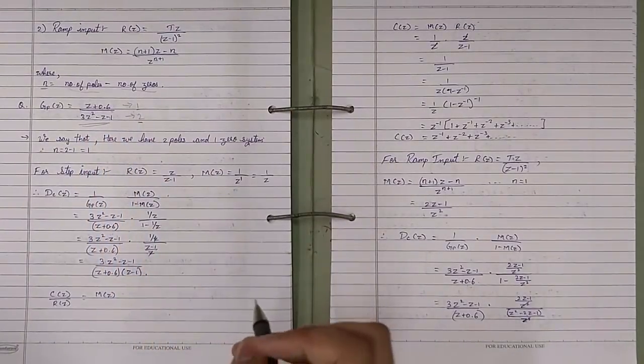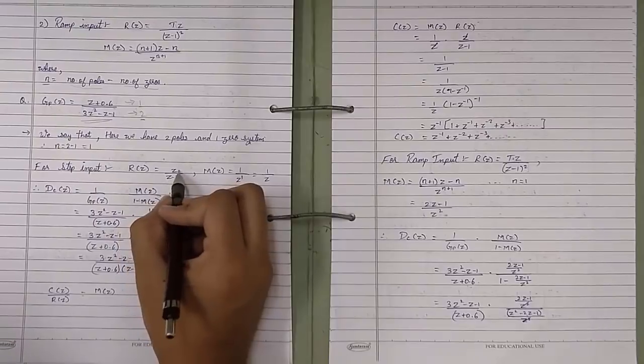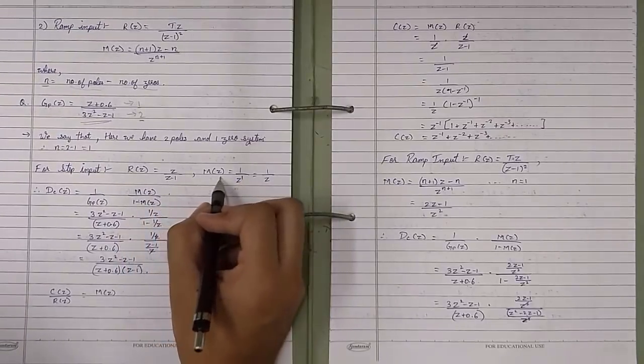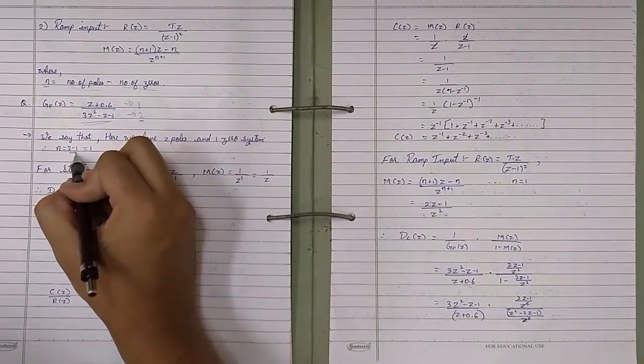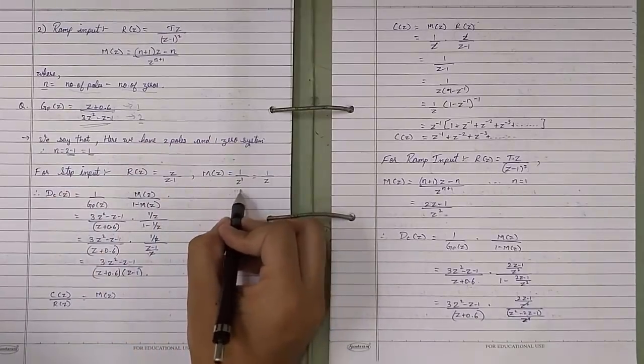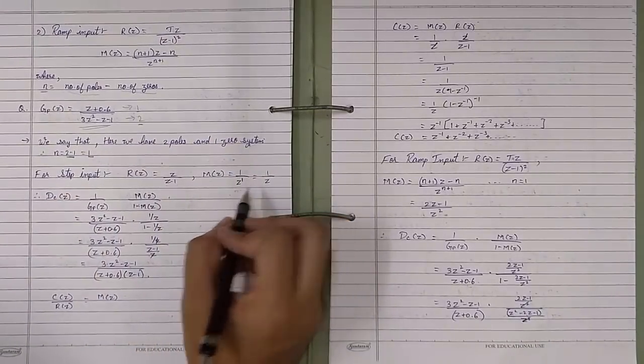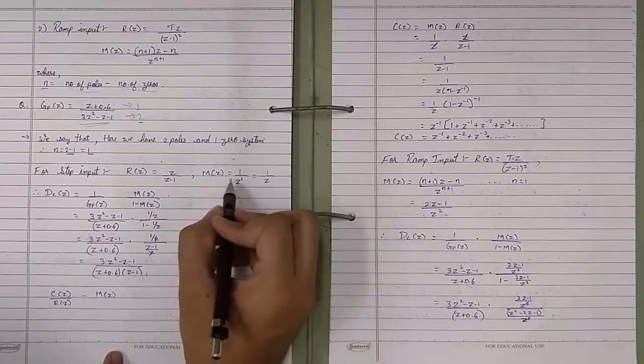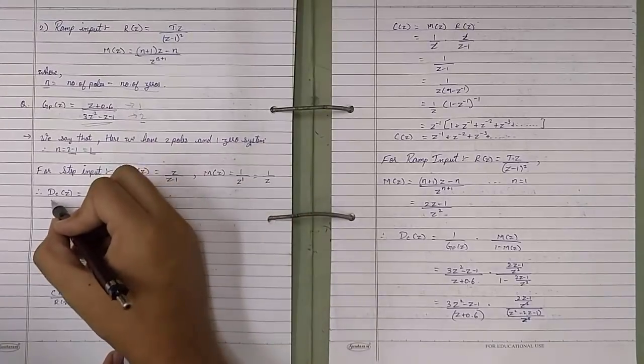Okay, so for step input we know R(z) is nothing but z upon z − 1, and M(z) will be equal to z^−(2−1), that is 1 upon z. So we know what is M(z), we know R(z). Let us find out Dc(z).